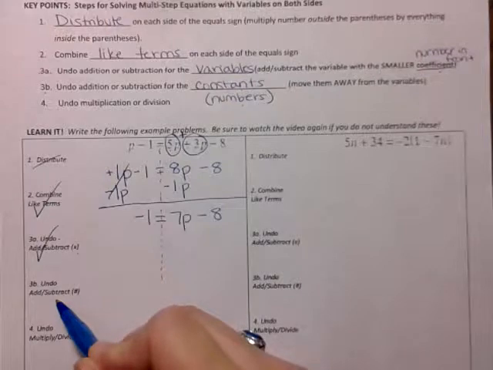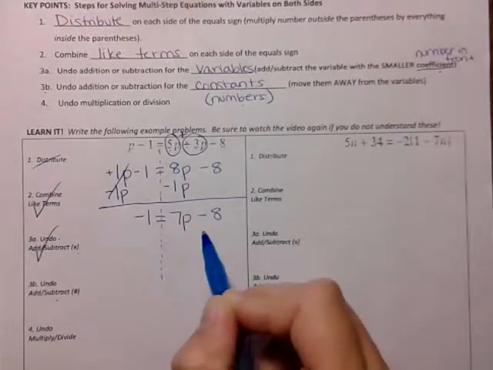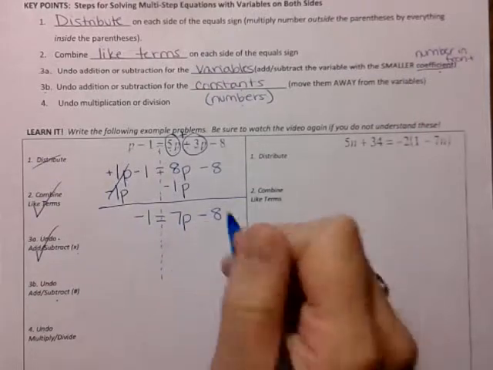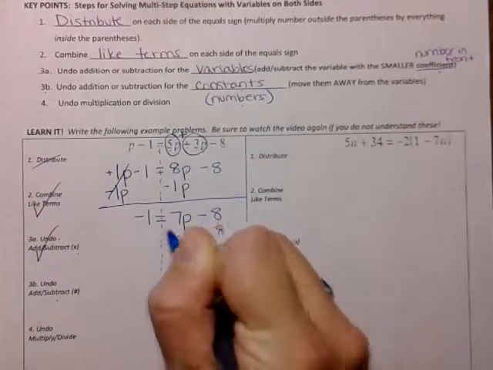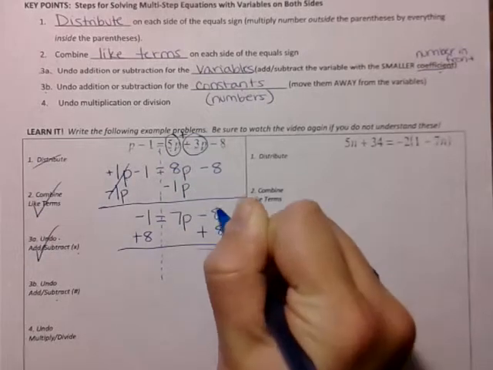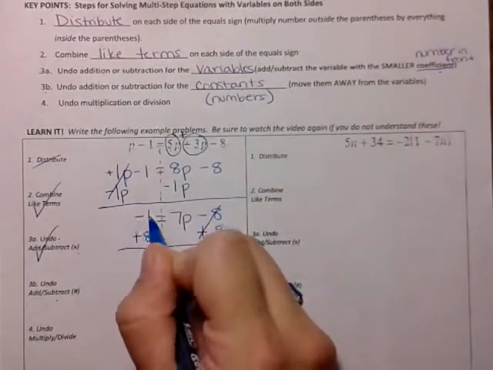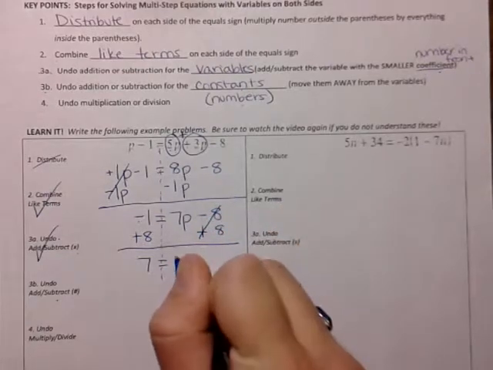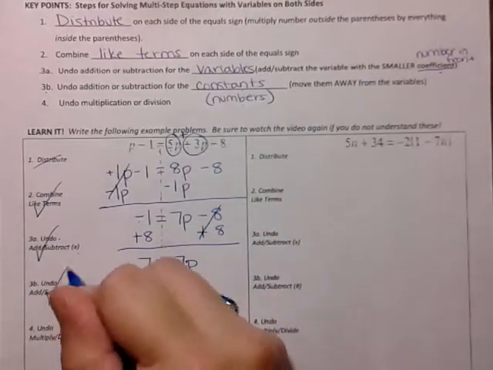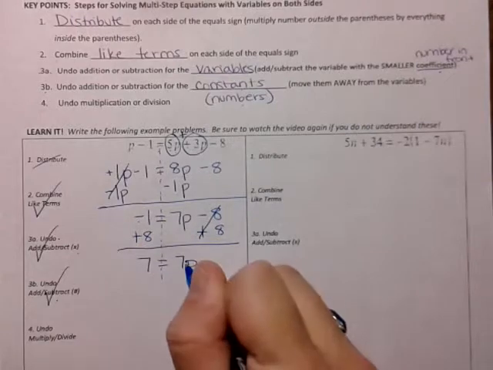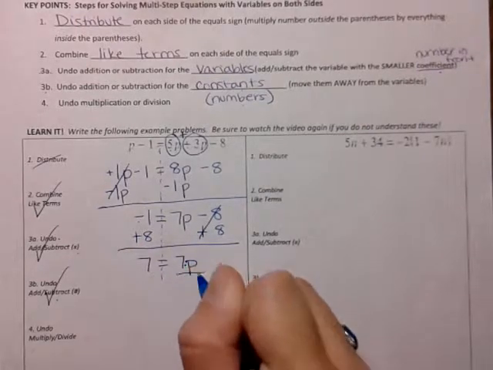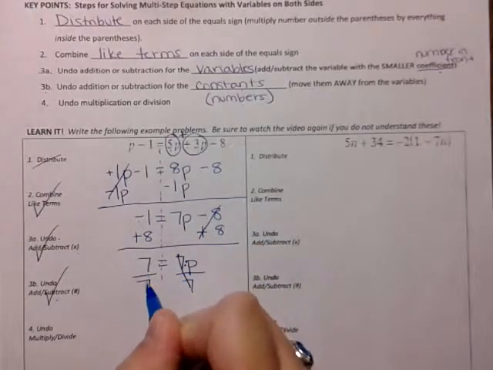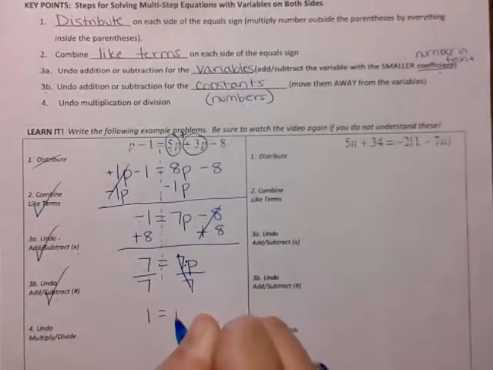Now I want to undo the addition and subtraction for the numbers by moving them to the other side, away from the variables, away from the p. So I'm going to add this 8 to both sides to get rid of it. These cancel out. Negative 1 plus 8 gives me positive 7 equals, bring down my 7p. Then I'm going to undo multiplication or division. There's an invisible multiplication here, so I'm going to divide both sides by 7. These cancel out, and I'm left with 7 divided by 7, which is 1, equals p.